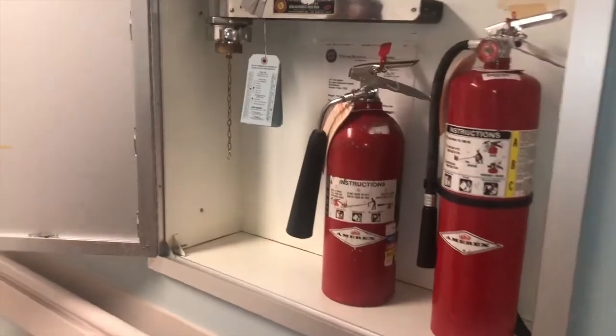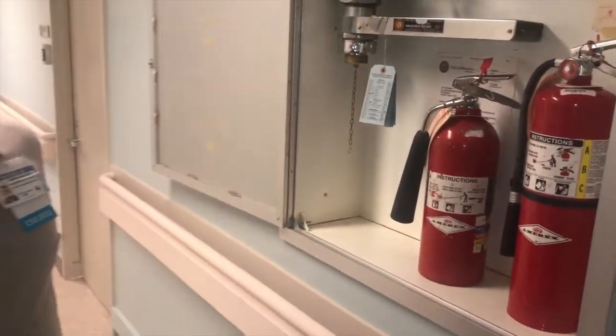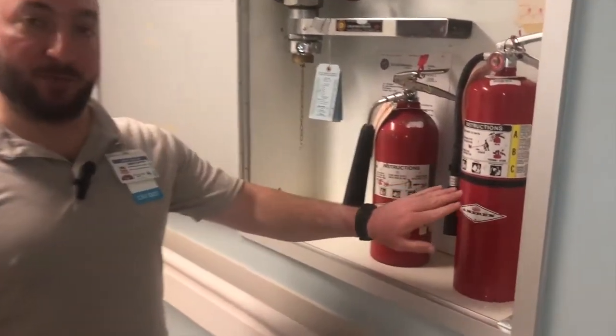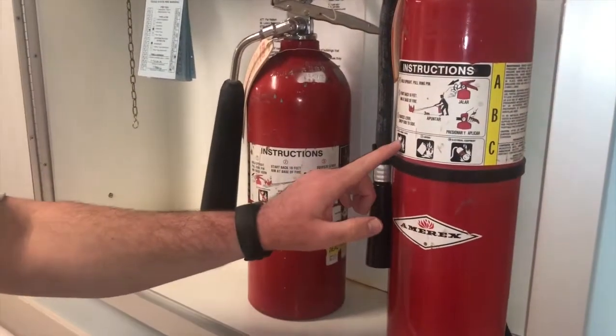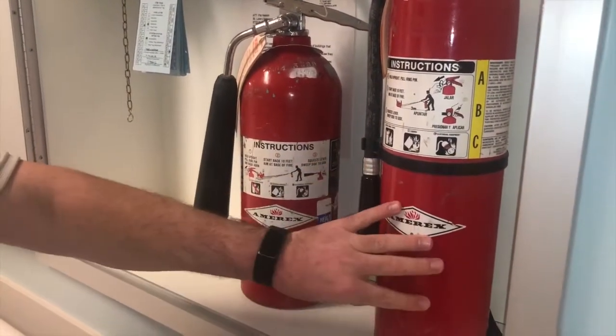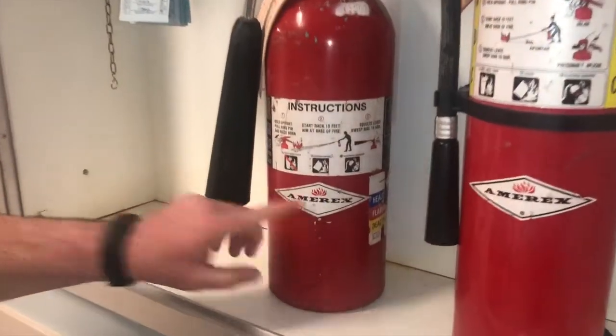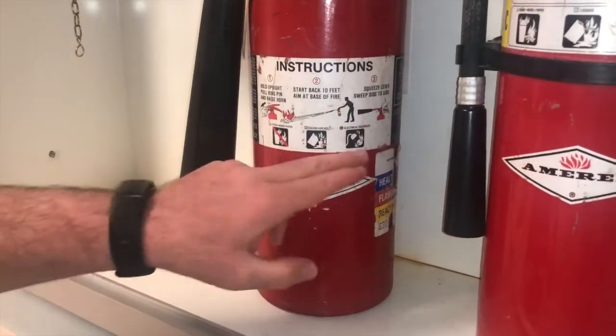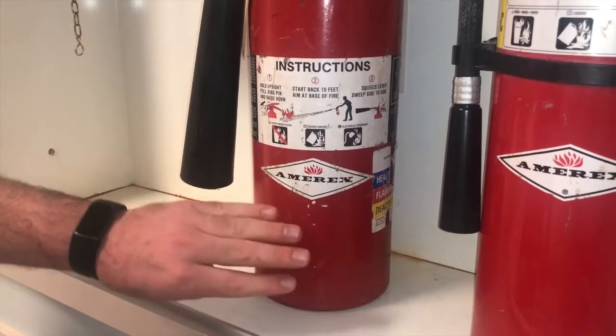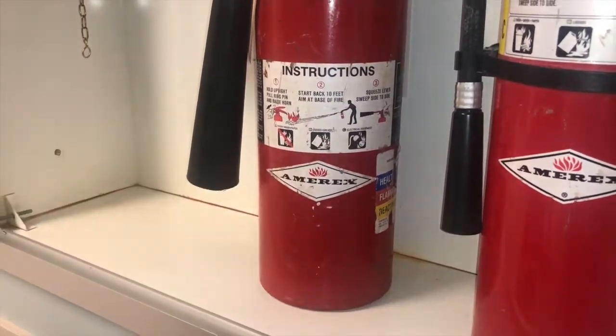Your fire extinguishers will actually show you which classifications they're able to extinguish. For example, the fire extinguisher on the right here shows your A, B, and C. So this one's able to extinguish those 3 classes of fire hazards. Your extinguisher on the left is going to show A, B, and C with A crossed out. So this one will actually designate that it's just a BC extinguisher.